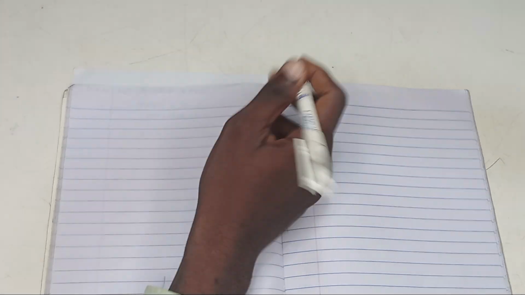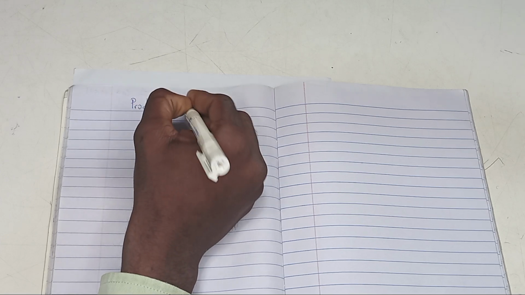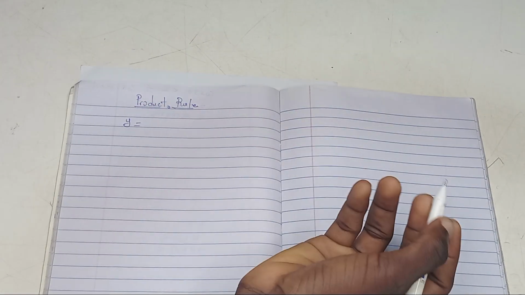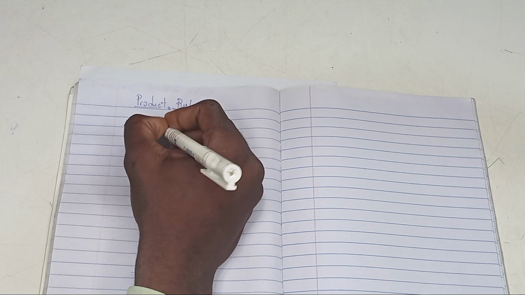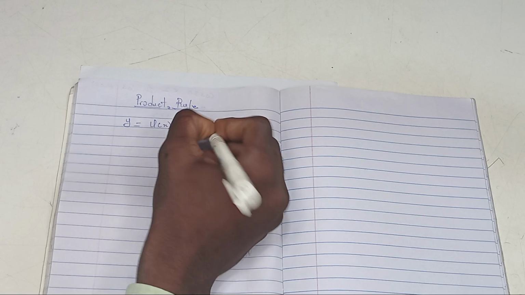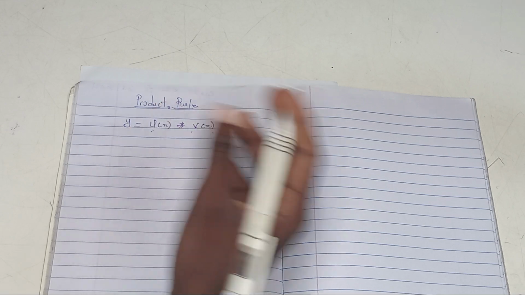We're going to resume on our special functions rules, and we're going to do our product rule today. It's applied when you see two functions that multiply one another. We have u as a function of x multiplied by v as a function of x. So if you have different functions that multiply each other, how do you differentiate them?